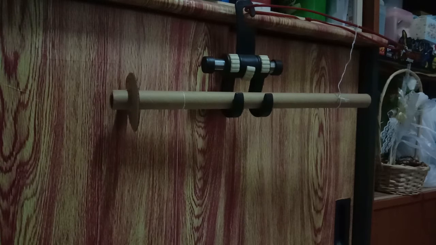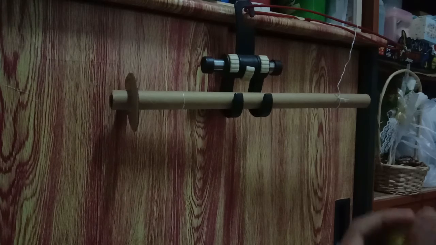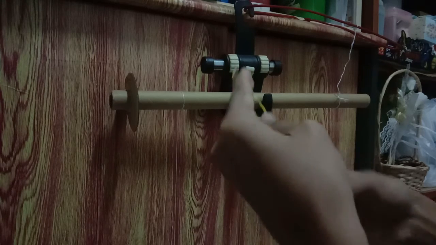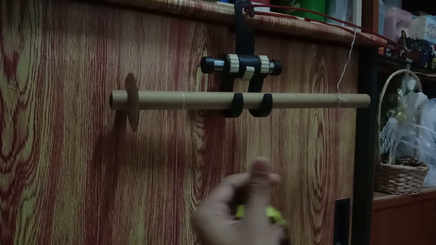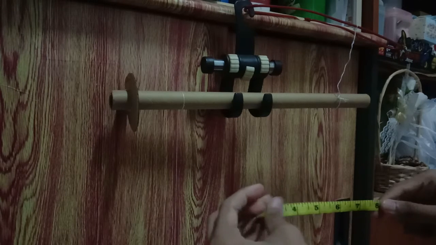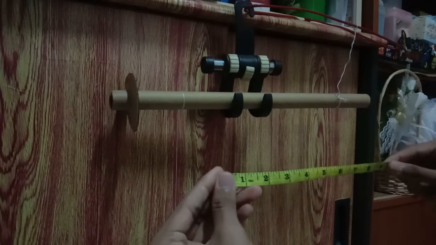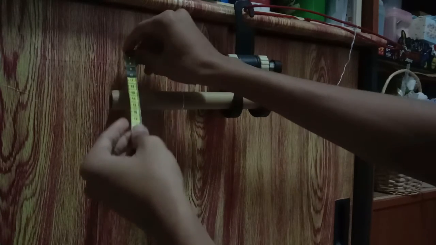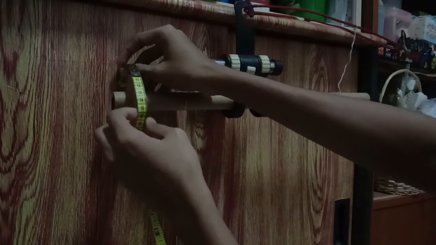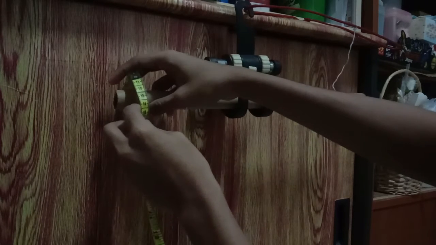Measure all the structure. For the first, we will check the diameter of the wheel. We will use the measuring tape to check the diameter of the wheel.